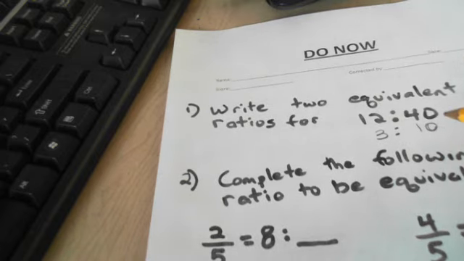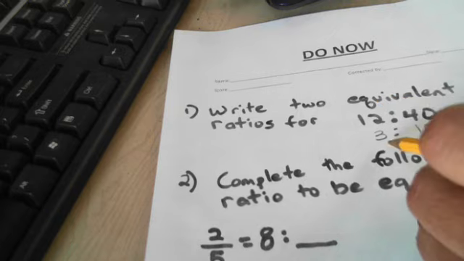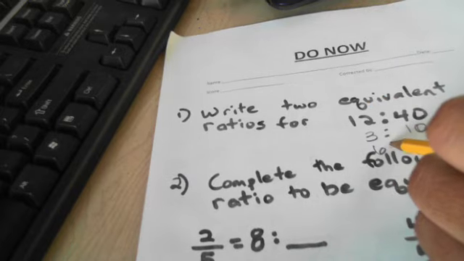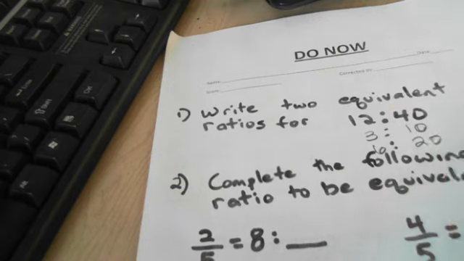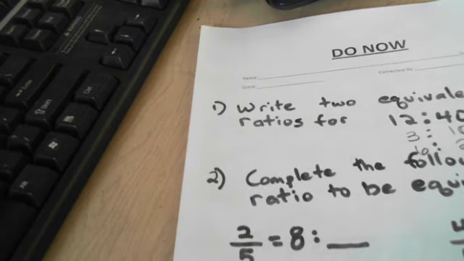Another one that could work, I think, is 2. 2 can go into 12, which is 6, and 2 can go into 40 20 times. Okay, I think that's it.